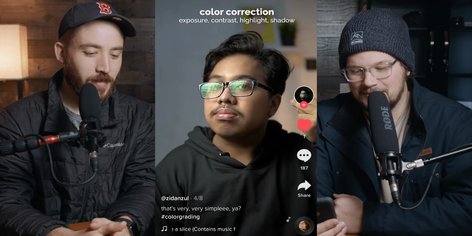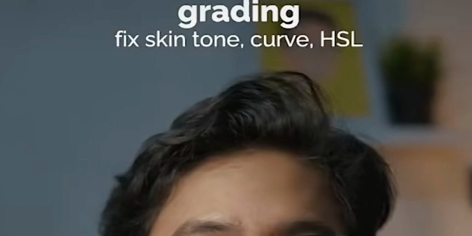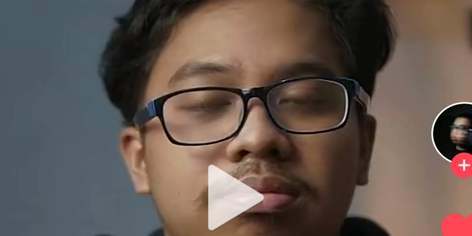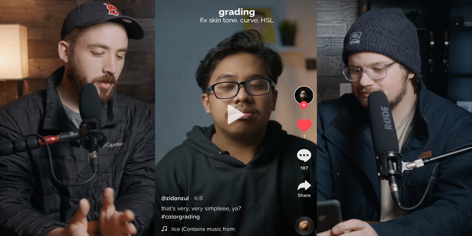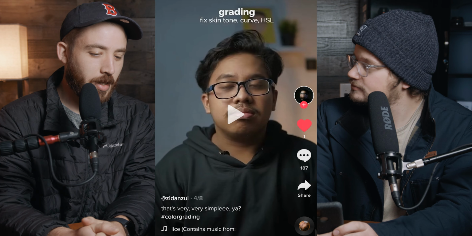Okay, so second step is... Now, see, this is where I start to differ a little bit, because to me, I don't know what he's talking about necessarily with curve, but if he's talking about like exposure... It's still color correction. Yeah. So if he's talking about like adding in some blues and stuff, there's a little bit in the shadows there, but it's a very minimal grade.